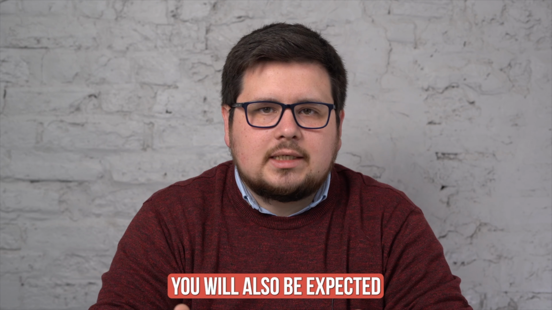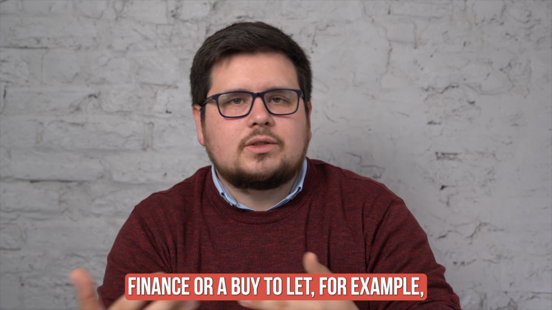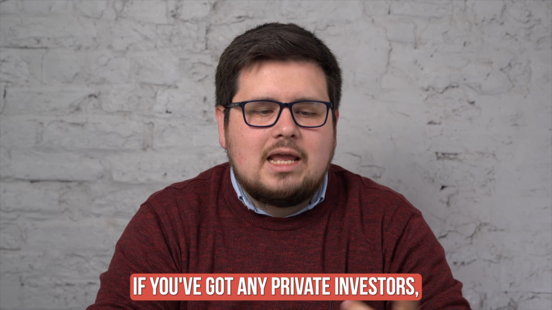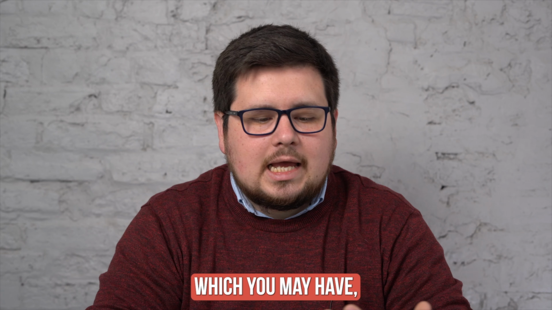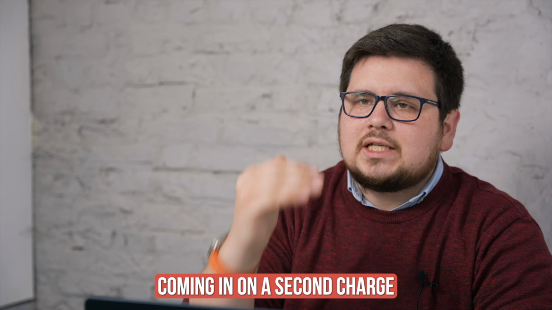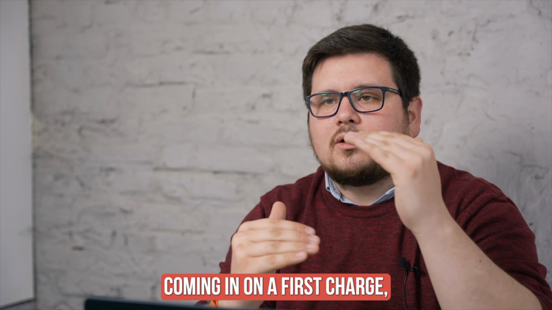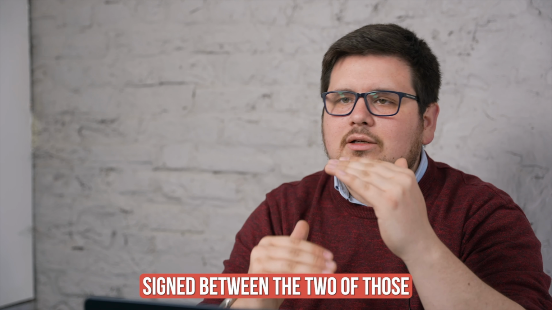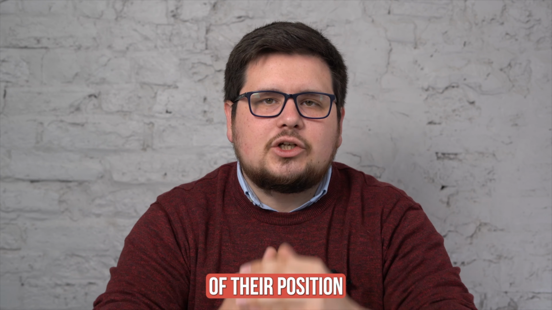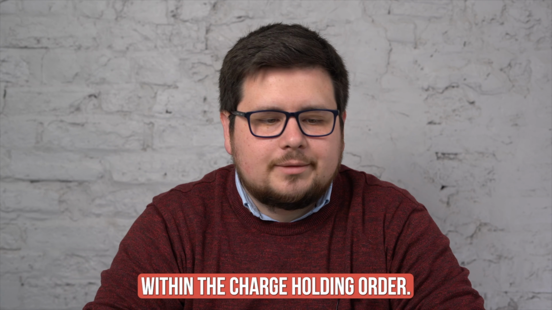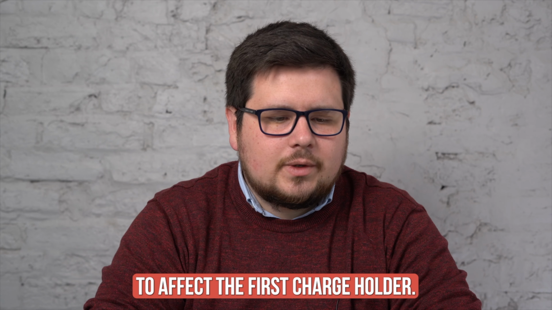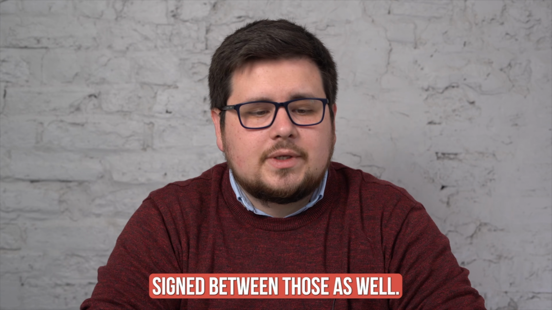You will also be expected, as you would be on bridging finance or a buy-to-let, for example, to pay for the lender's legal costs as well. If you've got any private investors, then there may be deeds of subordination. Essentially, if your investor is coming in on a second charge and your development lender is coming in on a first charge, a deed of subordination is a deed signed between the two to ensure that they are both respectful of their position within the charge holding order. It just means that the second charge holder can't do anything to affect the first charge holder. So there'll need to be some documents signed between those as well.